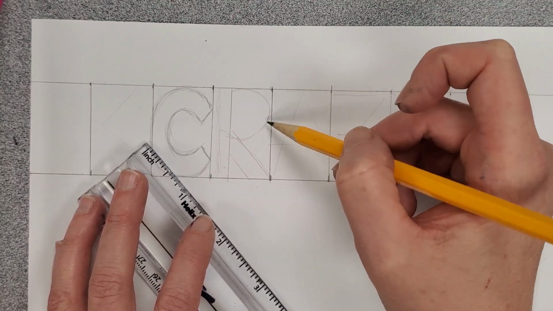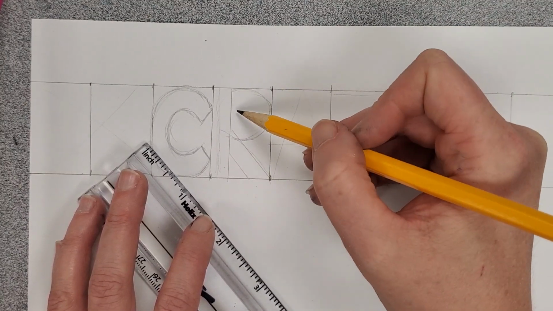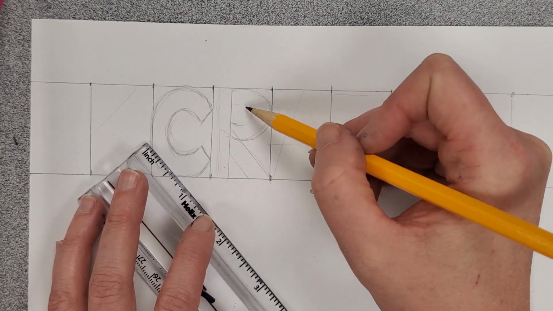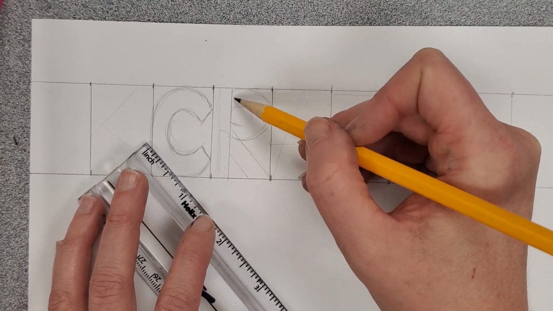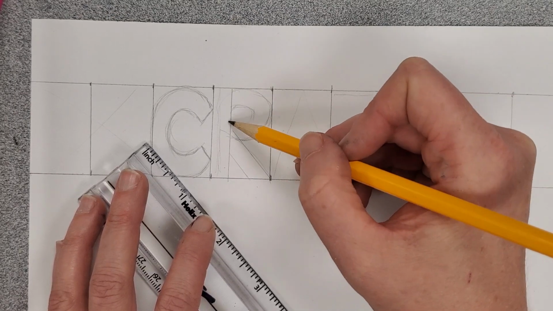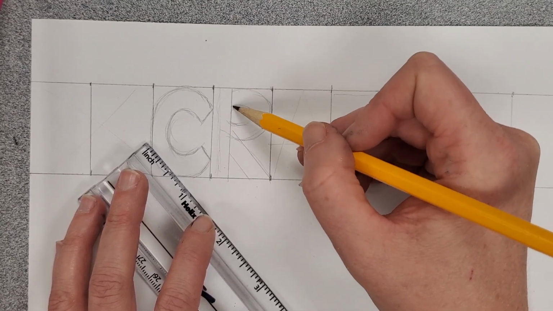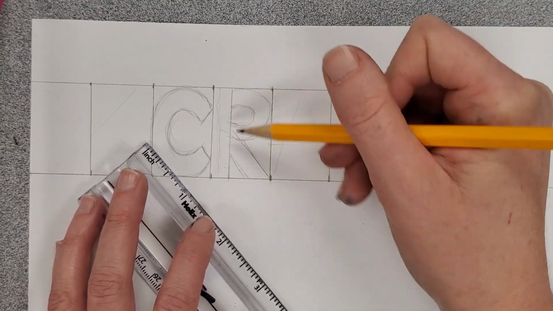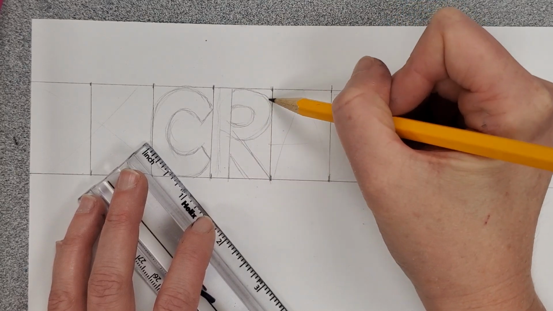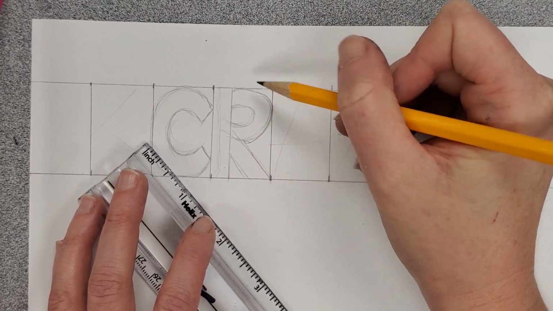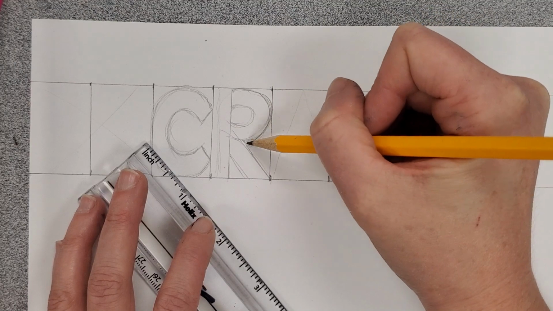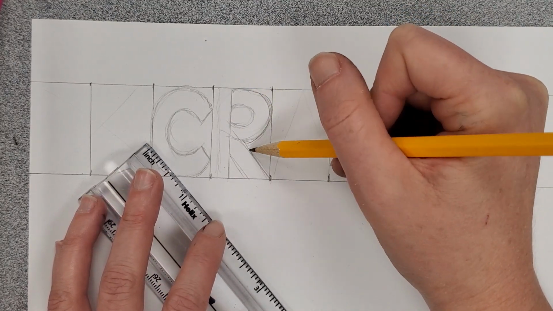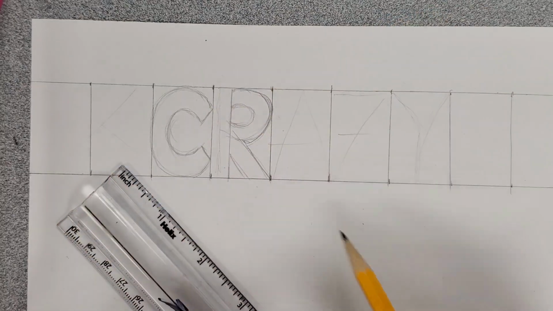This curved part, I'm gonna make sure that it touches where it's supposed to, and then I'm going to go ahead and make sure this opening for the R, that this curved part is even thickness throughout. All right. So I use my ruler where applicable, capital letter, even thickness throughout. Okay, these two kind of match.